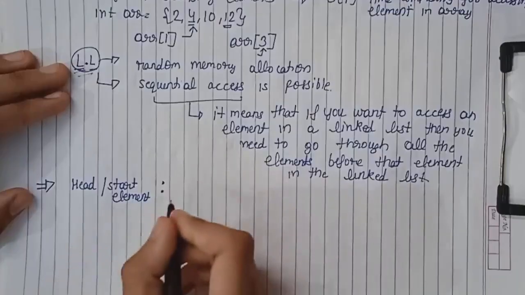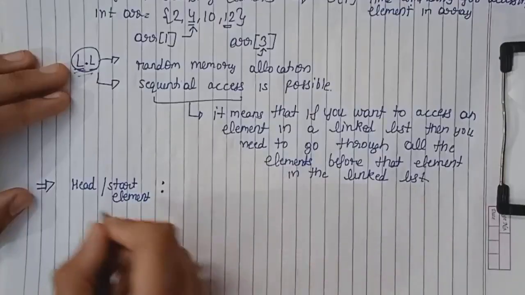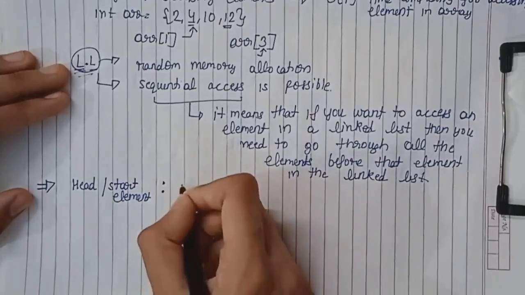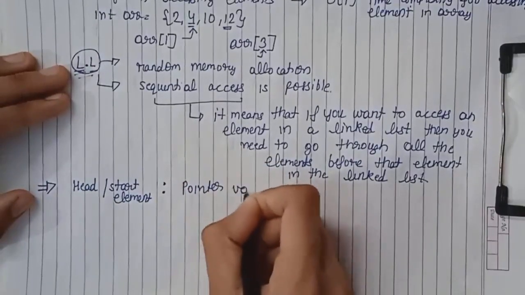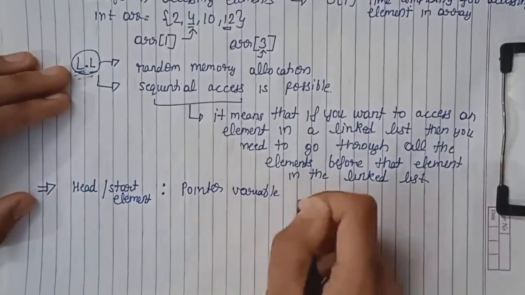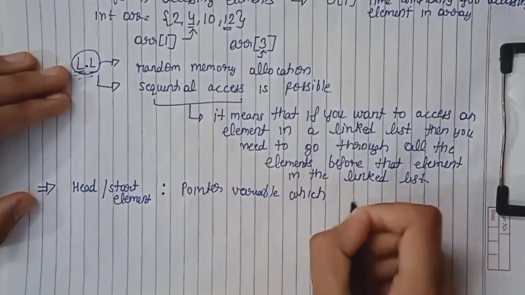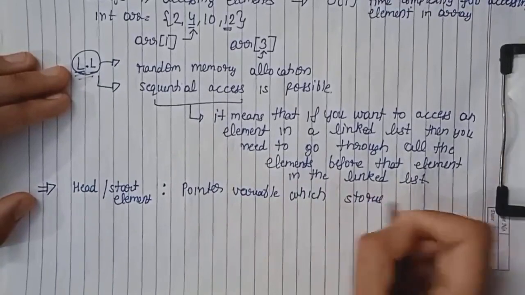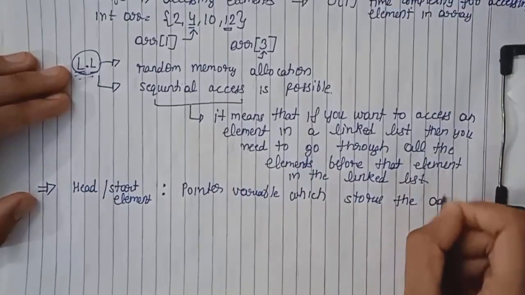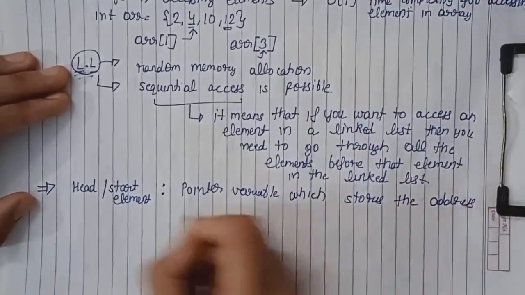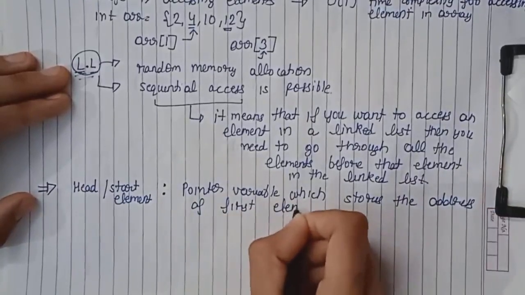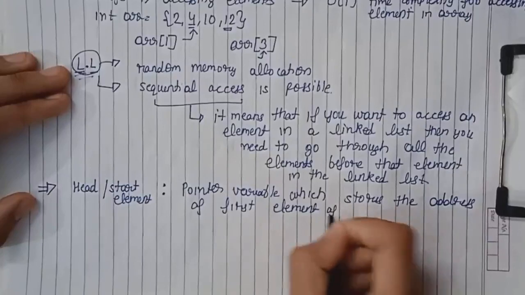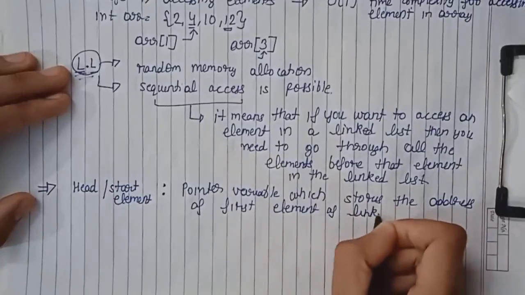So if I am creating any linked list, then I will create the head, the pointer variable which stores the address of the first element of the linked list.